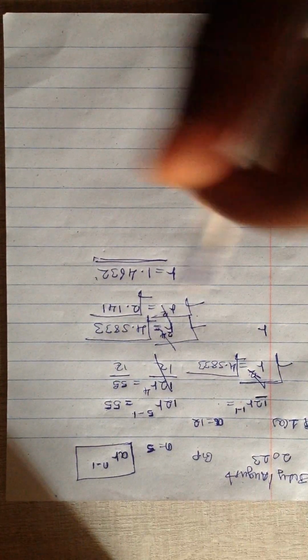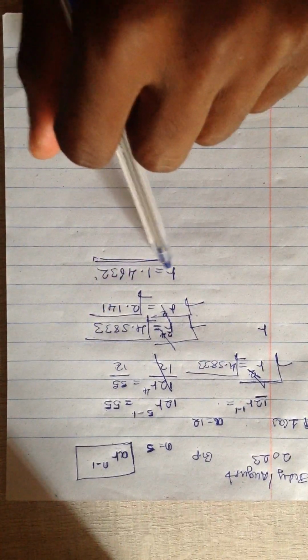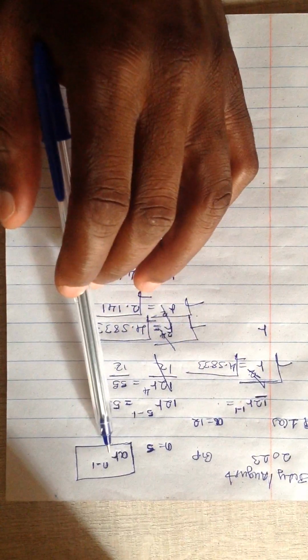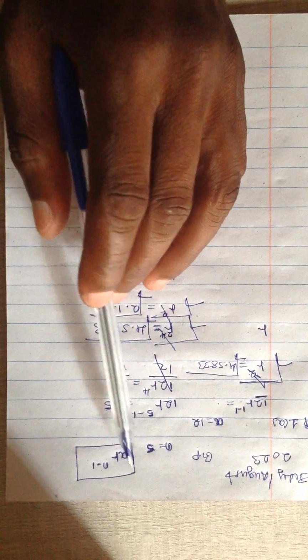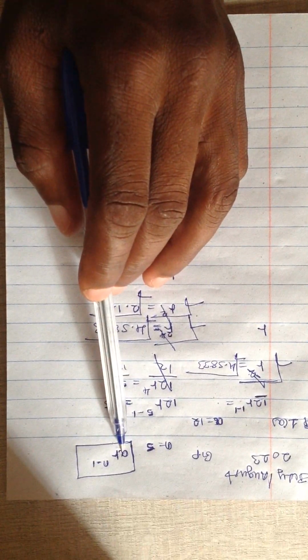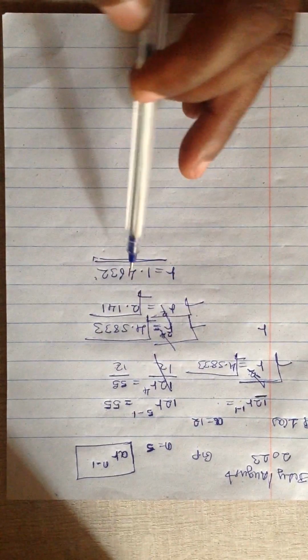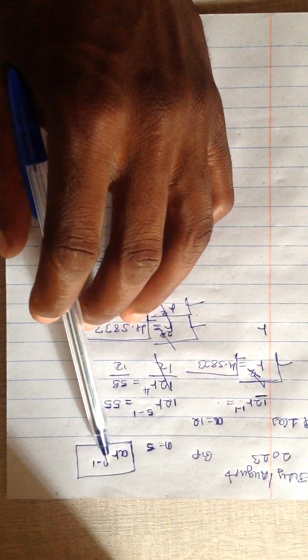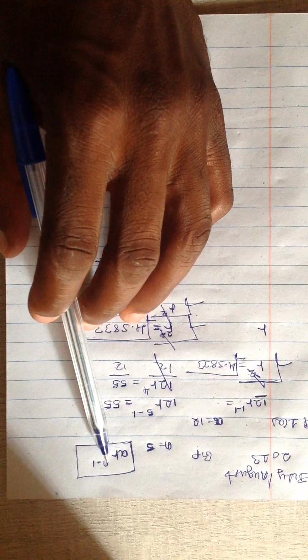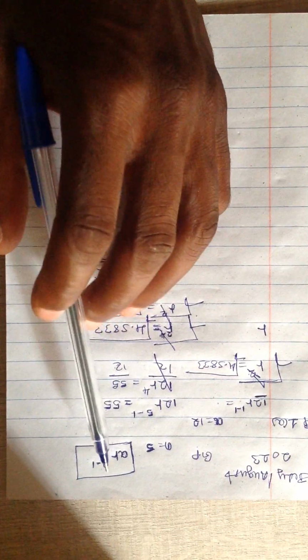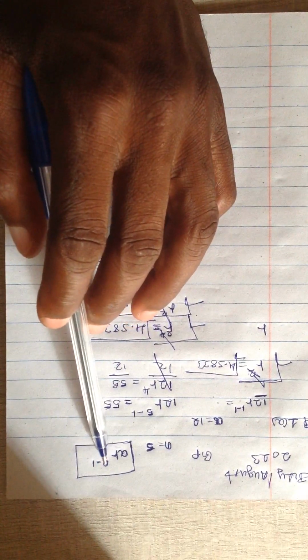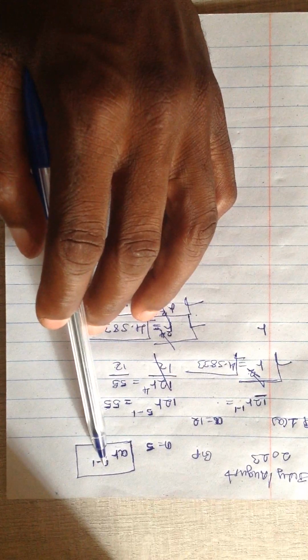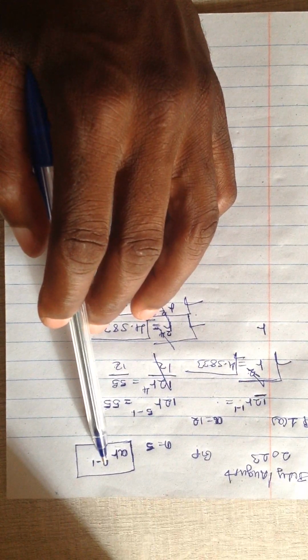The main reason why we have to come up with the common ratio is to make the formula complete, because we're going to have the first term being given, which is 12, the common ratio, which is 1.4632, the nth term, because in this case the question says you're supposed to determine the 8th term. So where there is n here, we're going to replace it with 8, and it becomes simple for us to solve.